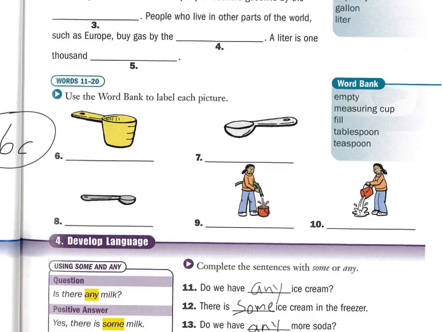Okay, and do we know what these are? This is a measuring cup. What is this called? Yes, it's a spoon, but it's a large spoon used for cooking, used to measure ingredients when cooking.